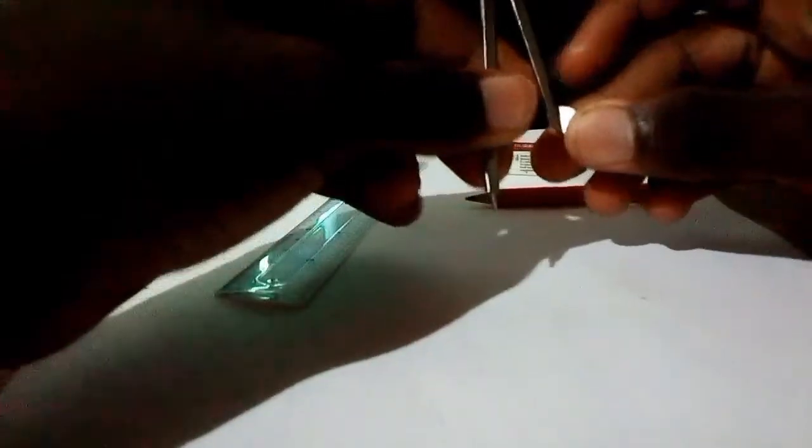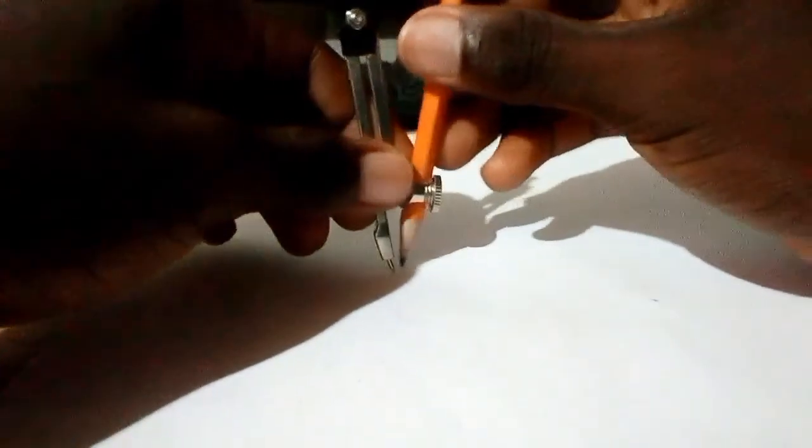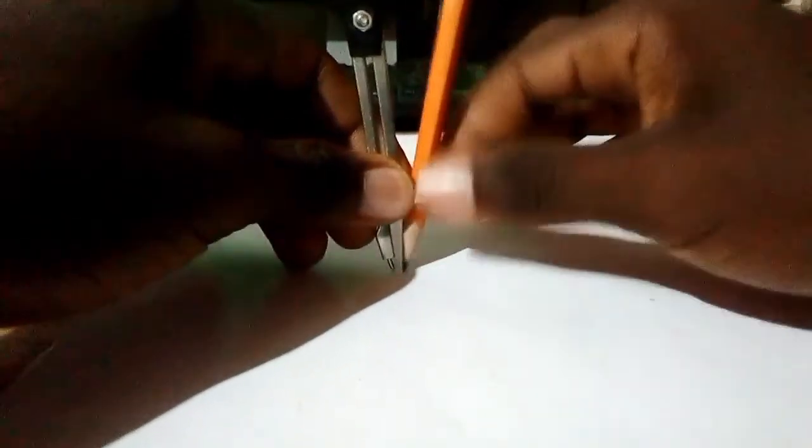So first, we measure the one side of the hexagonal pyramid as the radius of a circle we are about to draw. So first, we draw a circle, and the radius of the circle will be the length of one side of the hexagonal pyramid. So we put our pencil inside our compass, making sure that it's fixed.